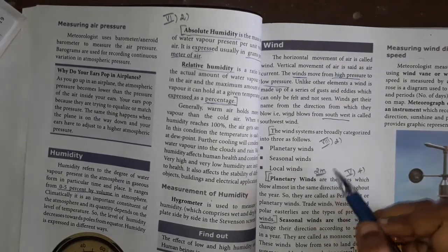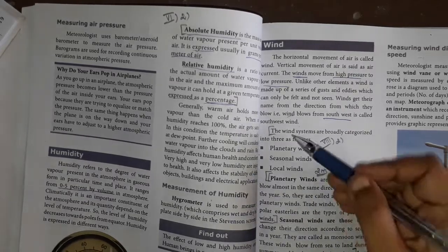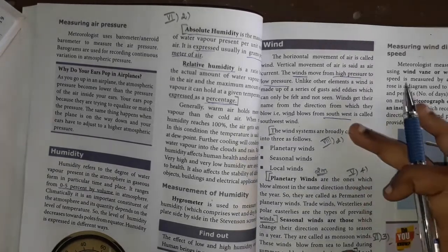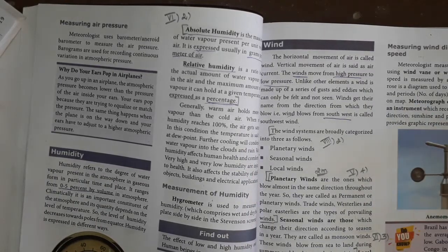The wind systems, it is an important question. It comes under 5 mark, 2 mark. There are 3 questions in this paragraph. Okay, dears? So read carefully.